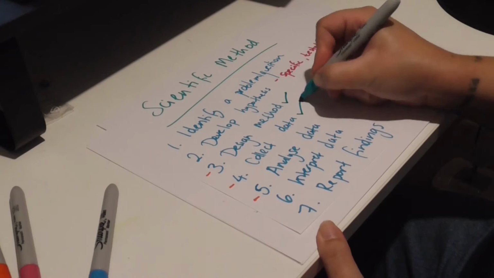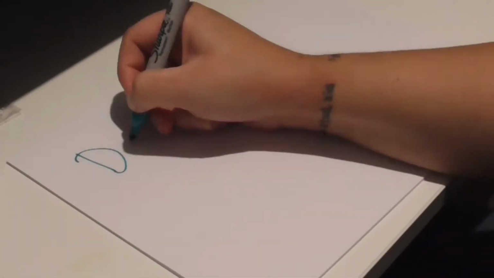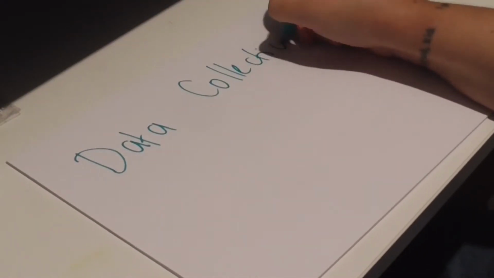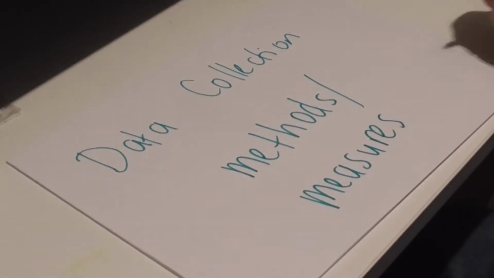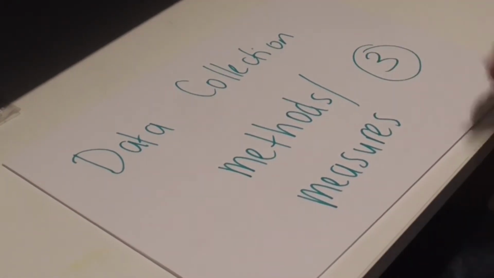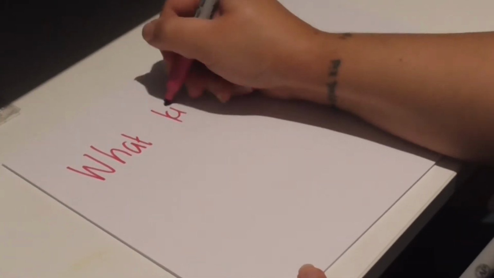As we go back to the scientific method, we're up to collecting our data. This video is all about the different data collection methods and measures. There are 3 different kinds of data we can collect in psychological research. So which one do we use?